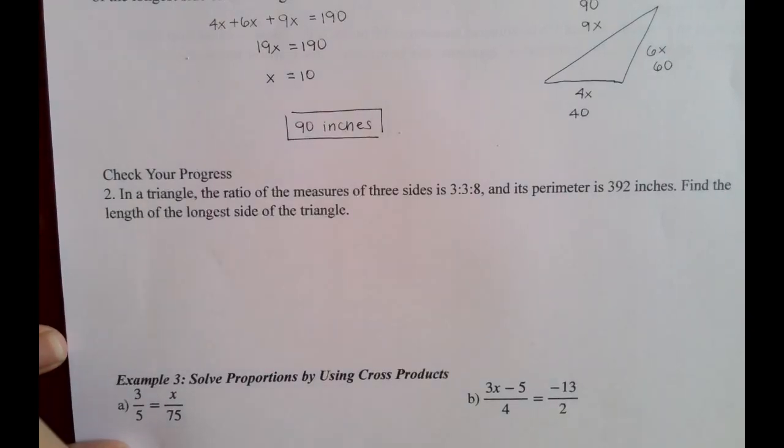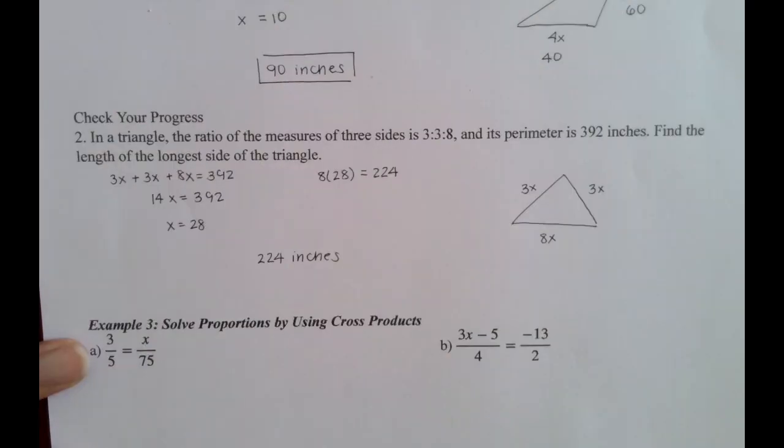Why don't you try CYP2, and once you're done, come check your answer. You should have gotten 224 inches. If you got that, you can move on to the next example. If not, here is your explanation.